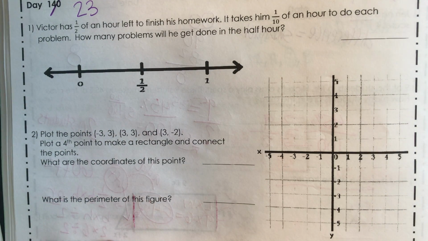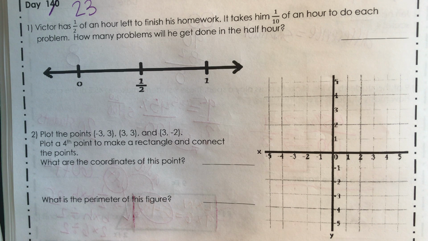All right, Victor has half of an hour left to finish his homework. It takes him 1/10 of an hour to do each problem. How many problems will he get done in the half hour? So something really nice for this problem is that they've created sort of like a little number line here for us, so we can use that as our timeline.